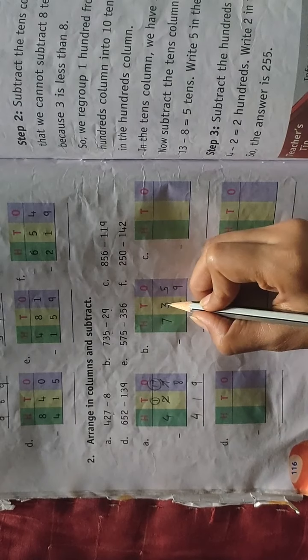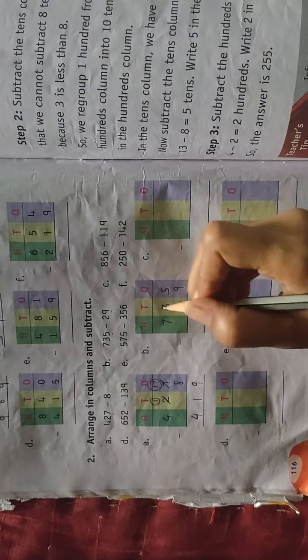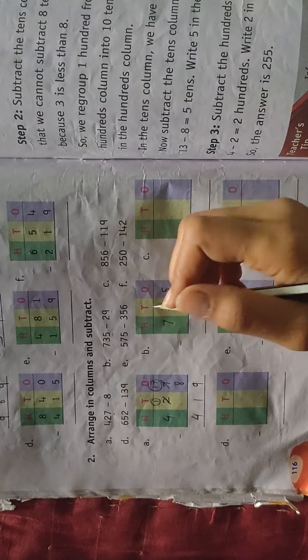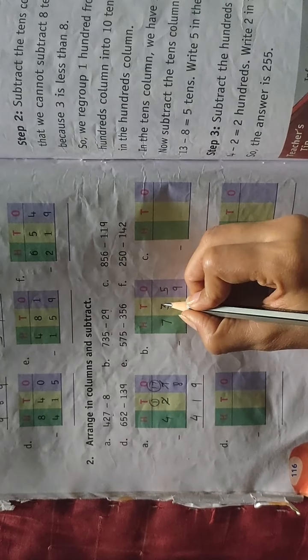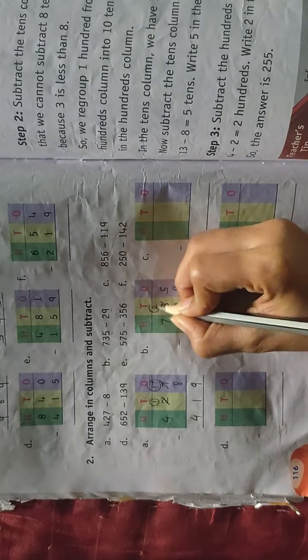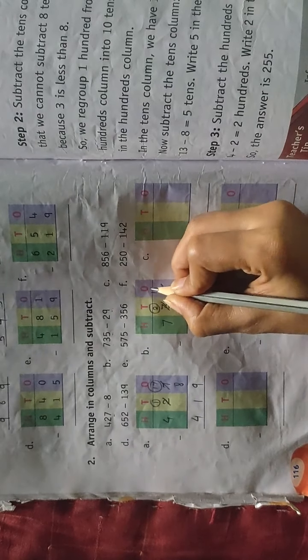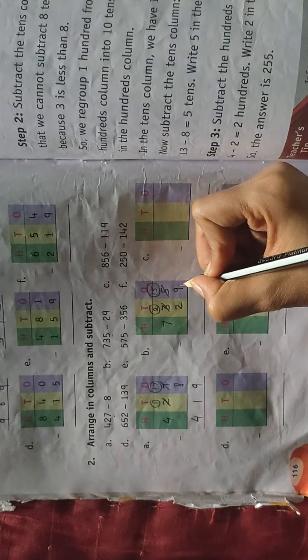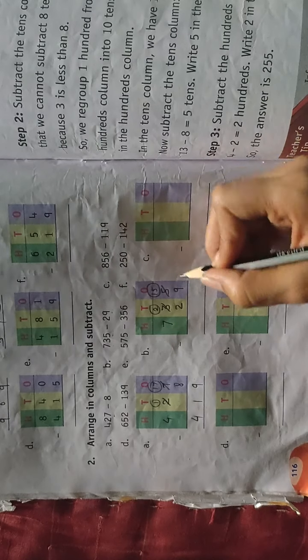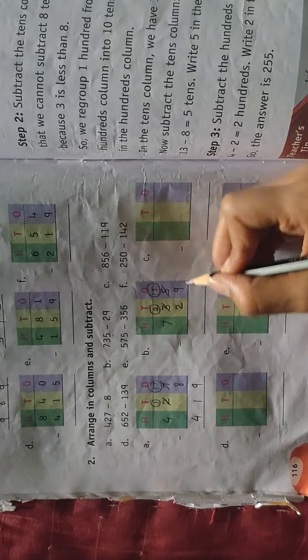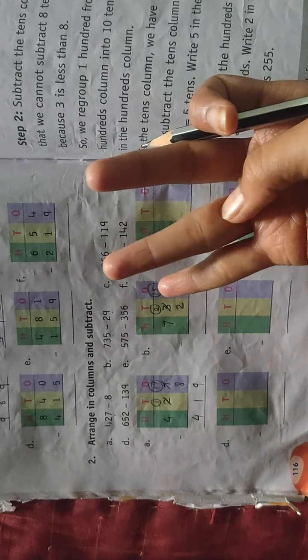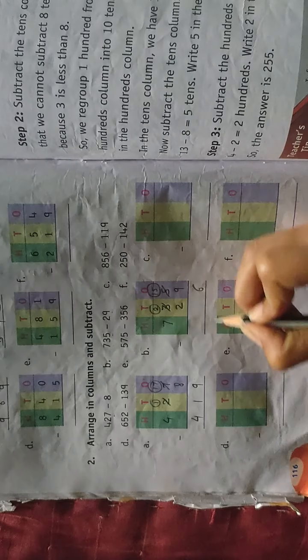Now next is 3, so 3 can give us 1. If we take 1 ten from 3, how many will remain here? 2, and 10 plus 5 becomes 15. Now 15 minus 9, the first number is bigger than the second one, so subtraction is possible. Count after the small number up to the big number. After 9: 10, 11, 12, 13, 14, 15 means 6.